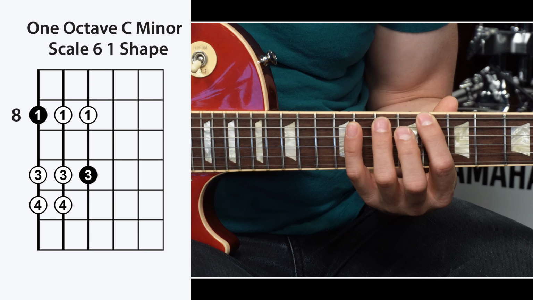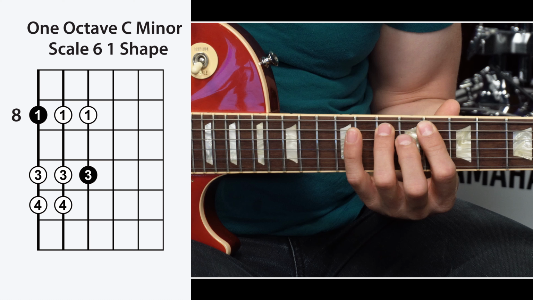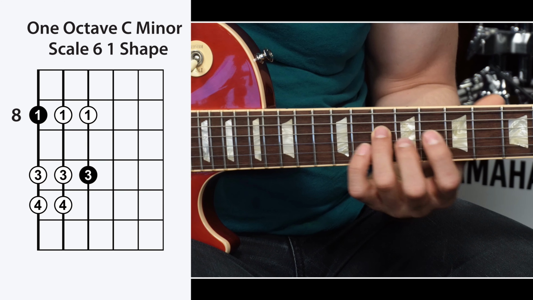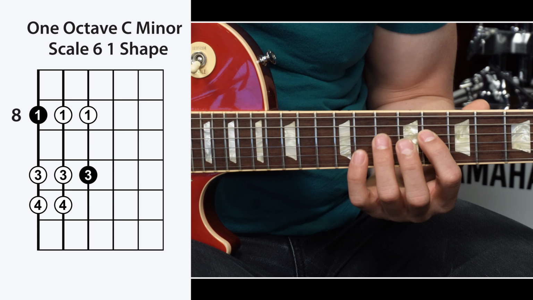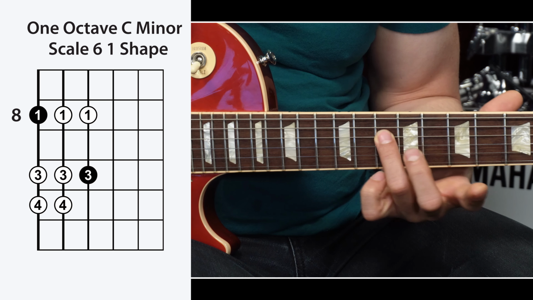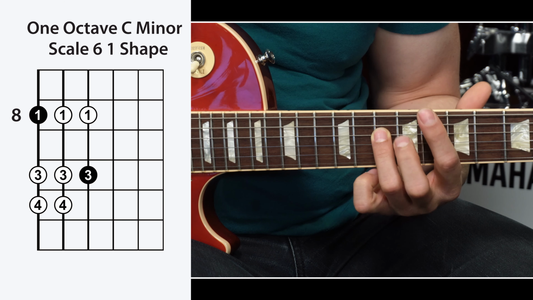So just work on going up the scale. And then the next string over is kind of the same shape, at least for this octave. You're just going to play 1 and 3 on the 8th and 10th frets. And that puts us back at a C note right there, so that's a 1 octave scale.